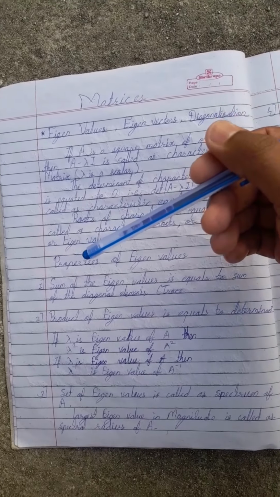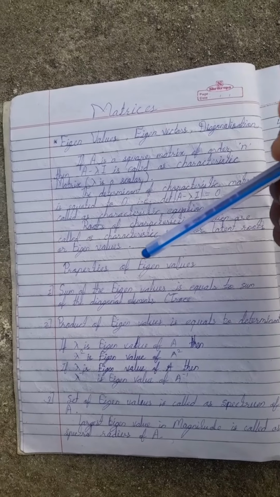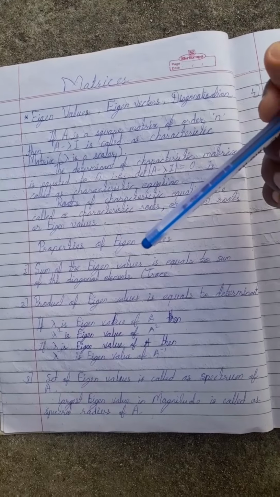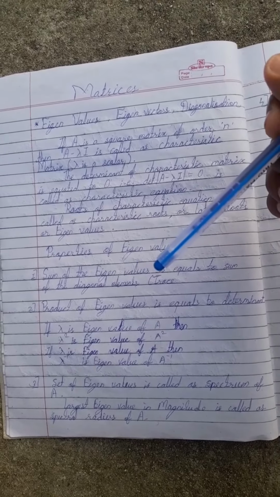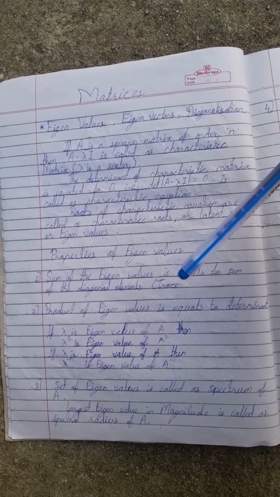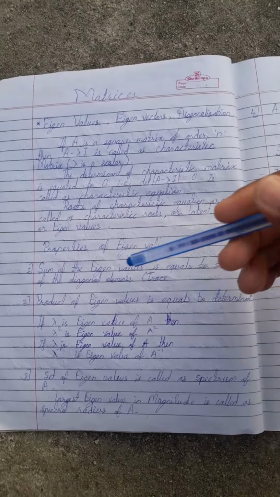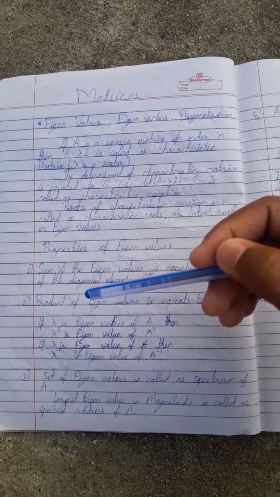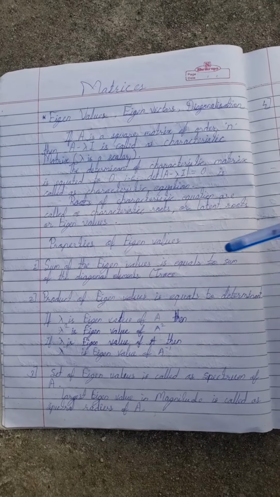These eigenvalues have some properties. Let us discuss them in detail. The sum of eigenvalues equals the sum of diagonal elements, which we call the trace of the matrix. The second property of eigenvalues is that the product of eigenvalues equals the determinant.